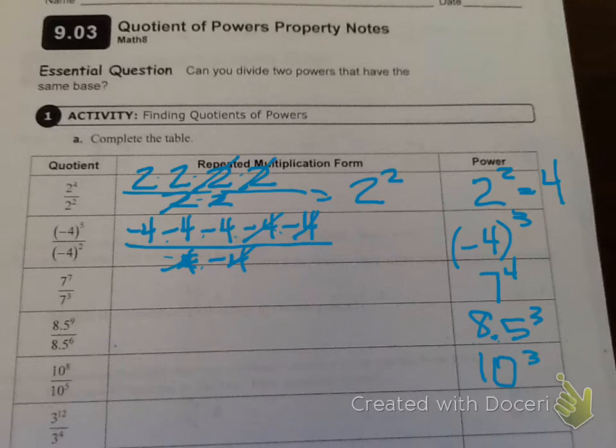And 3 to the 12th divided by 3 to the 4th. Bases are both 3. 12 minus 4 is 8. Make sure your exponent looks like an exponent. This kind of looks like 38 to me. I will count off if you don't have your exponent looking like a proper exponent.